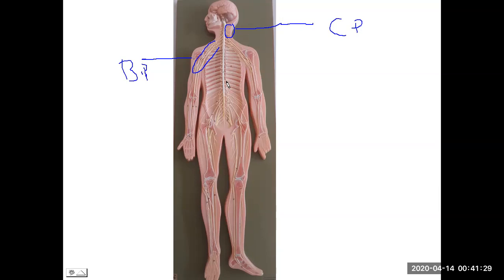Now going all the way down to the lumbar region. This is where we have the lumbar plexus. And then just inferior to that, near the location of the sacral vertebrae, there is a sacral plexus.